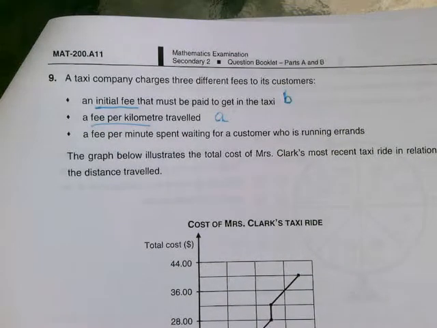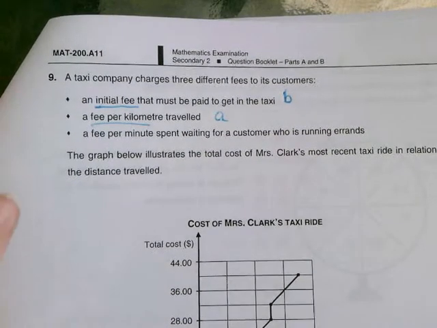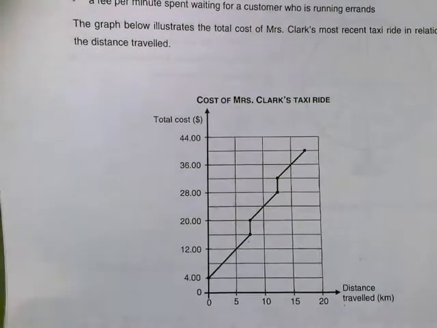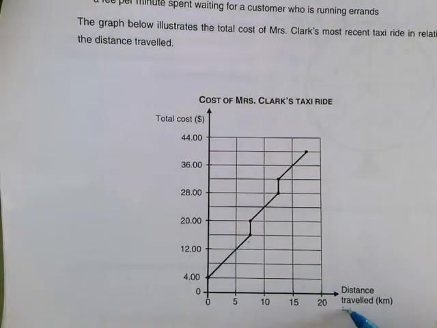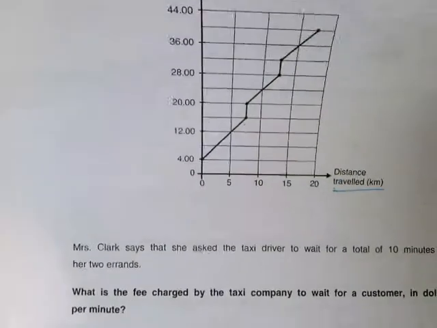So the graph below illustrates the total cost of Mrs. Clark's most recent taxi ride in relation to the distance traveled. Sorry, you can't see the graph. That's why I put the kilometers as my A, because it's talking about distance, and the total cost is on the Y. So we're going to try and figure out what the fee is.